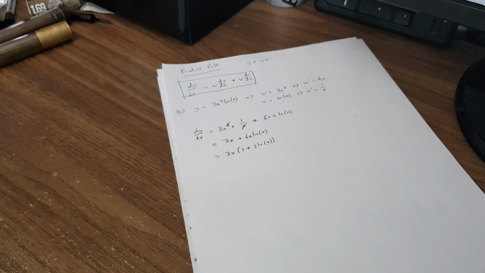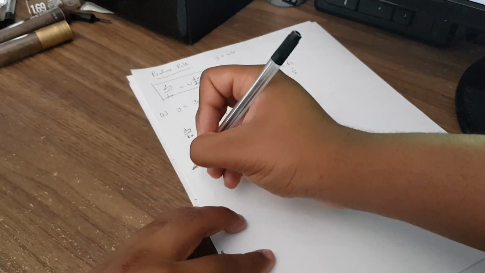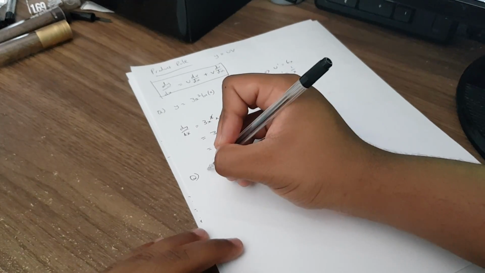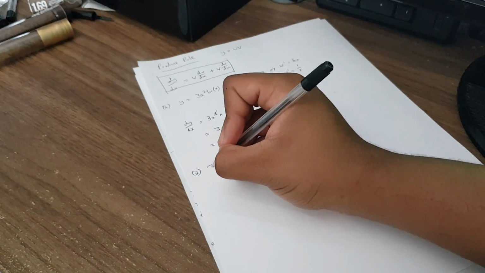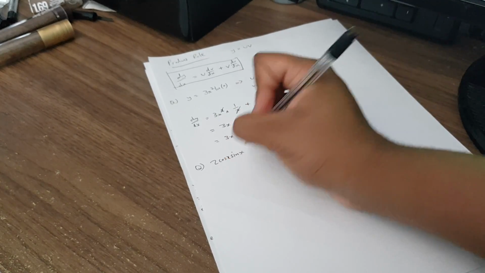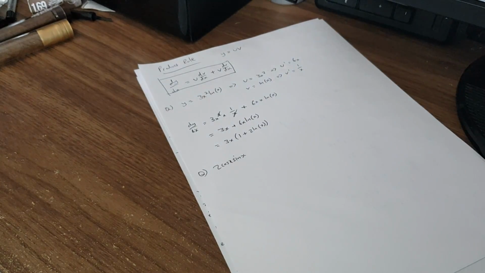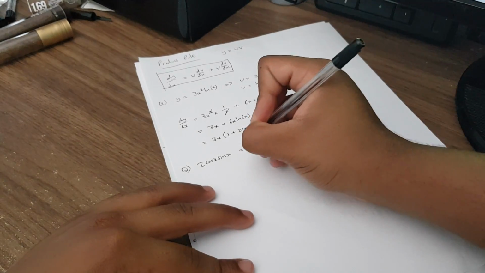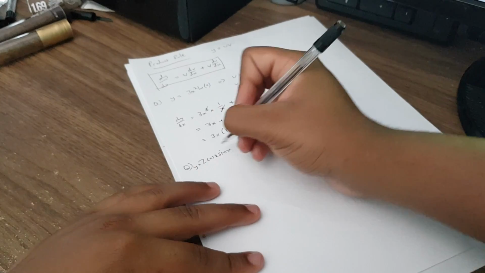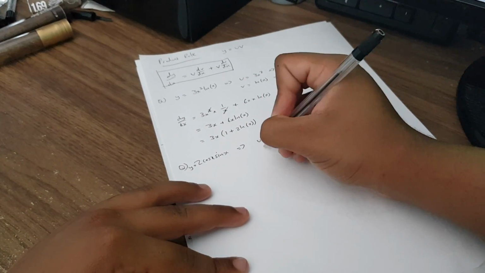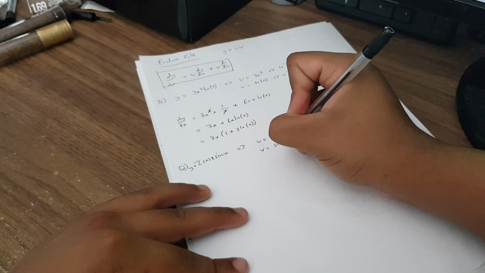I really do. Okay, let's consider a more complex function. So let's say that you have y equal to 2 cos x sine x, okay? So we're going to say that u is equal to 2 cos x, v is equal to sine x.